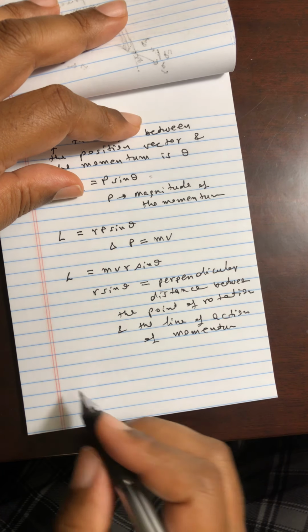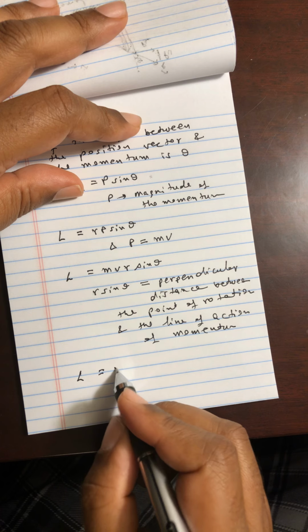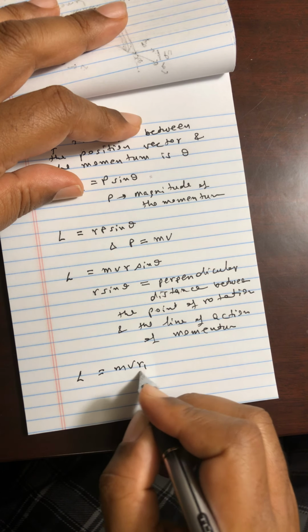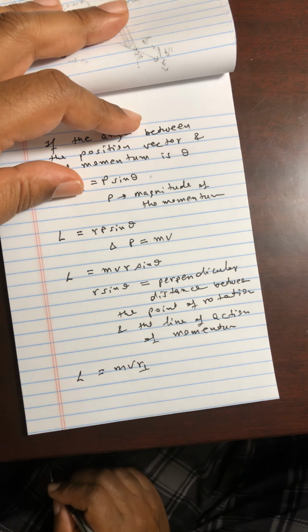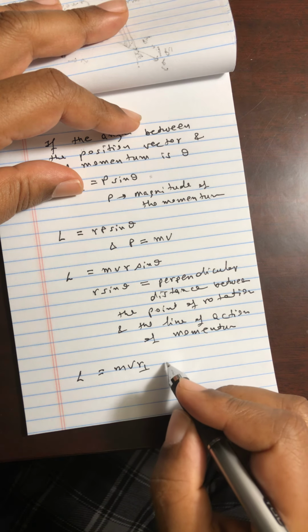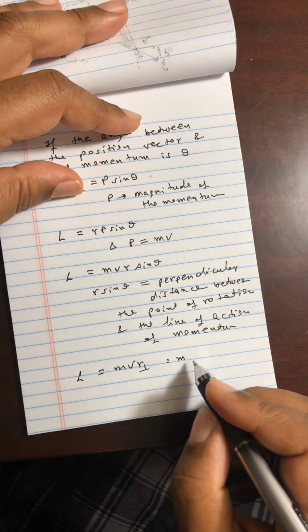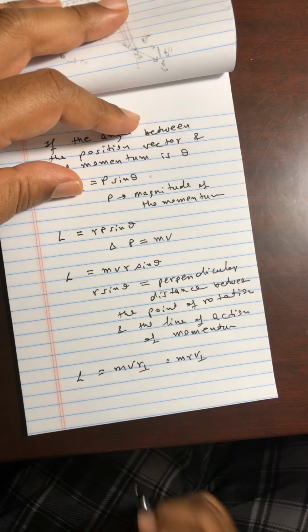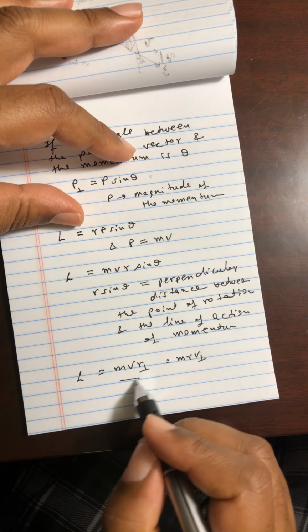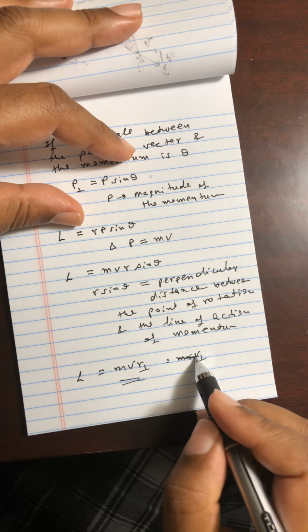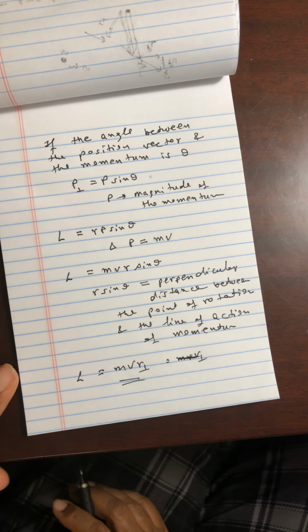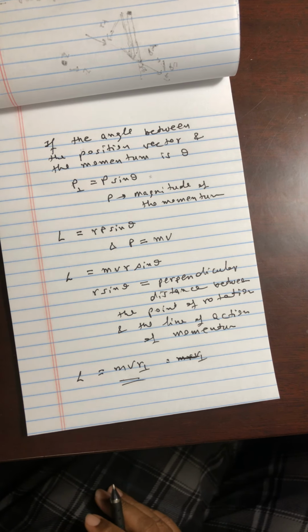So you can write L equals m v r perpendicular, or m v b perpendicular, whichever, but I think this one is more popular. All right, so that is how we define angular momentum.